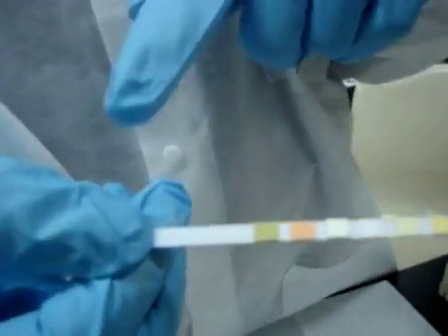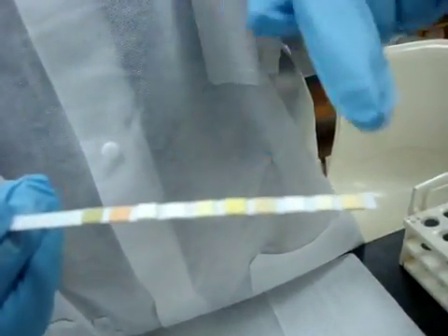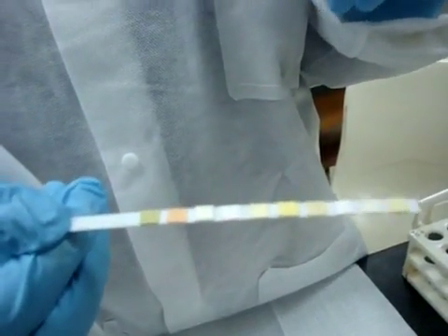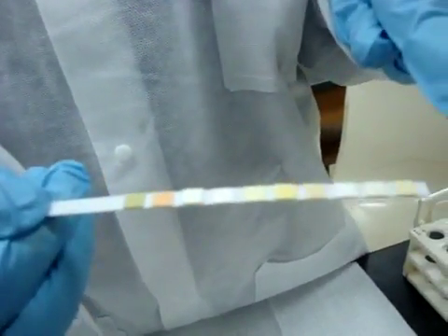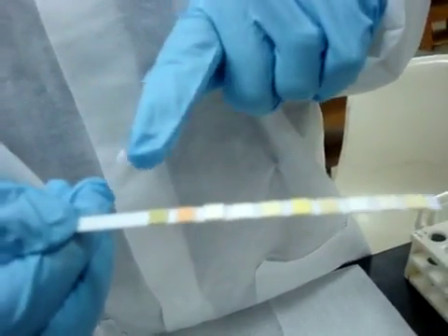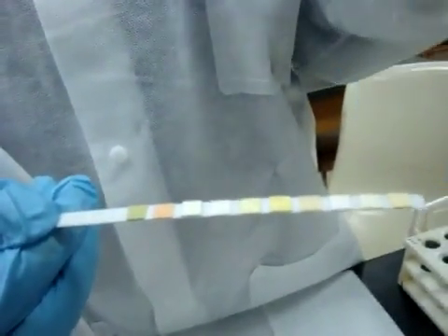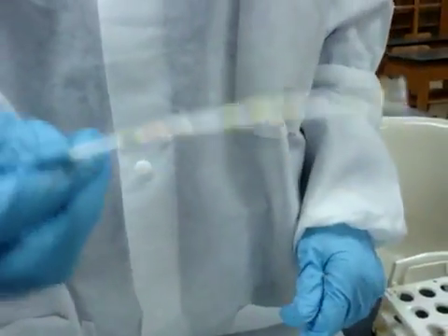If we look at the strip, we will see that there are little square pads, and each one of these pads contains a chemical. Now, as we do our discussion on the chemical analysis of urine, you will find out what is on every pad and the chemical reaction of every pad, the reagents on every pad, and the colors that they will turn. But this is your dipstick.